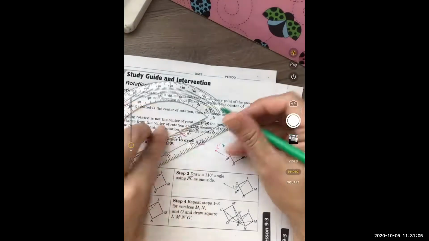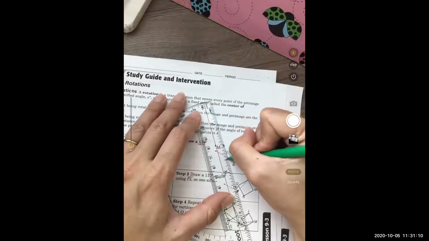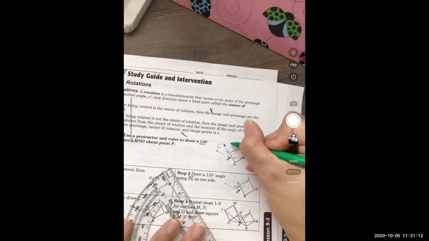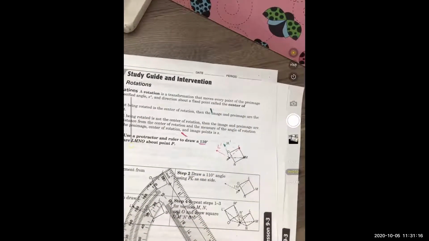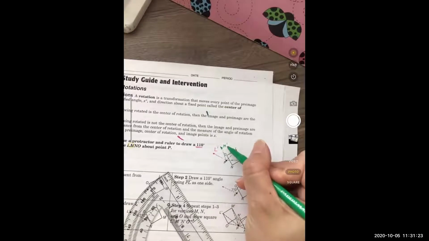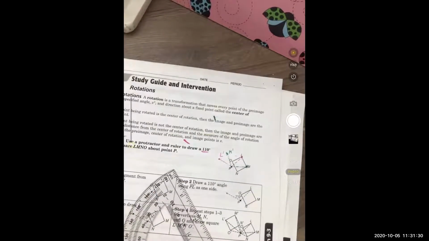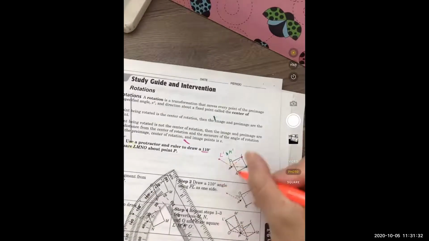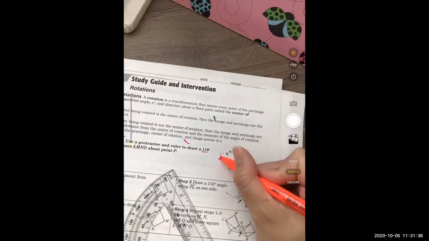And then now connect P to your new M prime. And you can see that that's a 110-degree rotation. It's slightly more than 90 degrees. So now L prime M prime represents the 110-degree rotation of, and let me highlight that segment so you can see. So LM was this, and now L prime M prime is this.